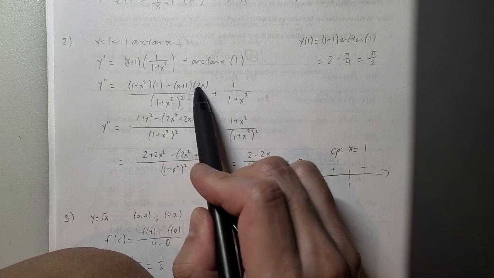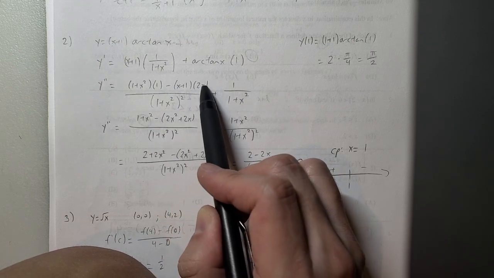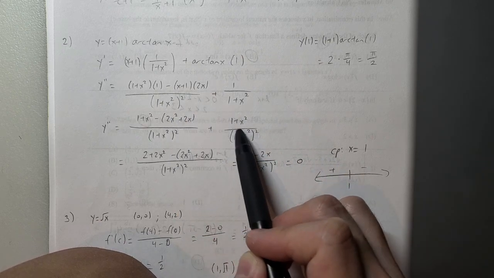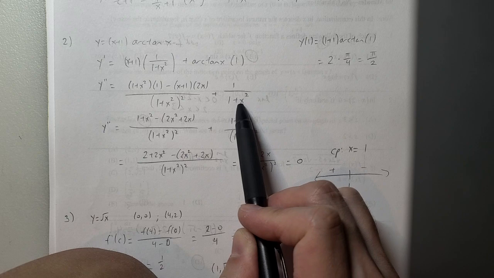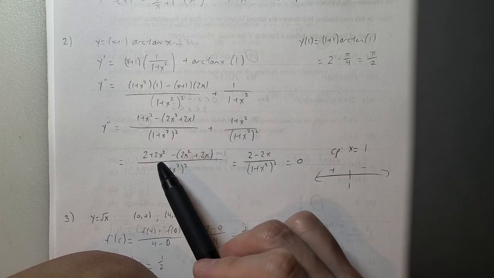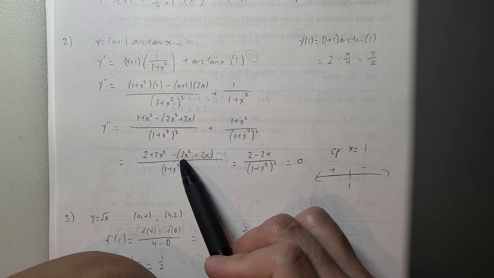So let's do some cleaning up. Over here, what did I do? I probably distributed this 2x to both terms. Okay, that's that. Here, I multiplied both the top and bottom by 1 plus x squared because I want to get a common denominator. Okay, and then over here, what did I do?